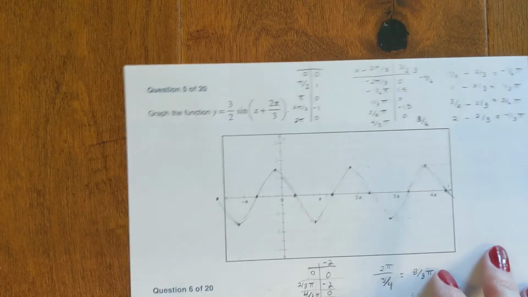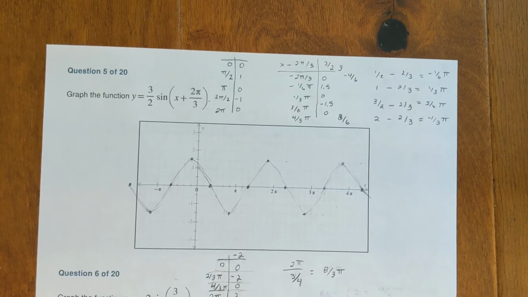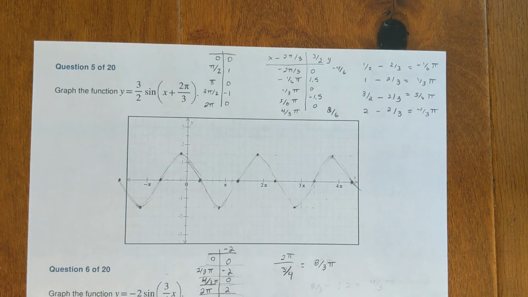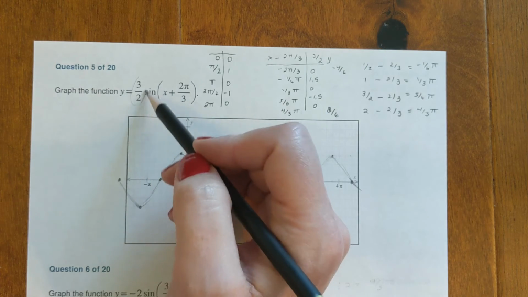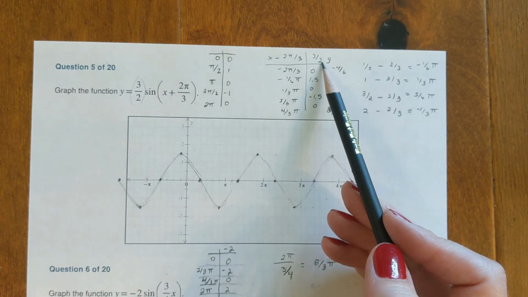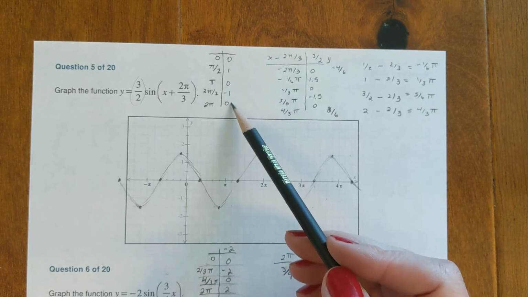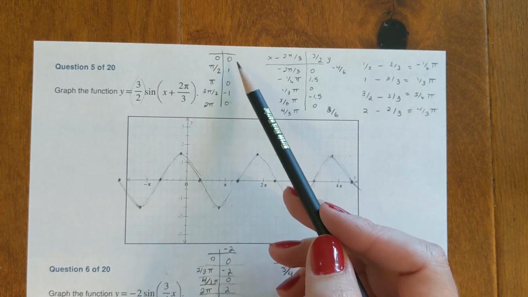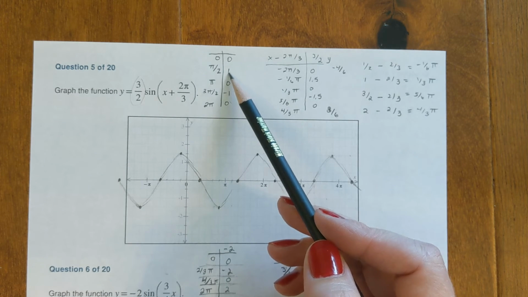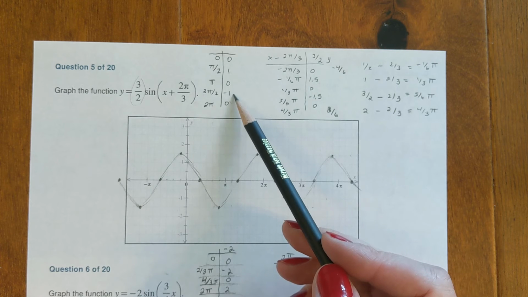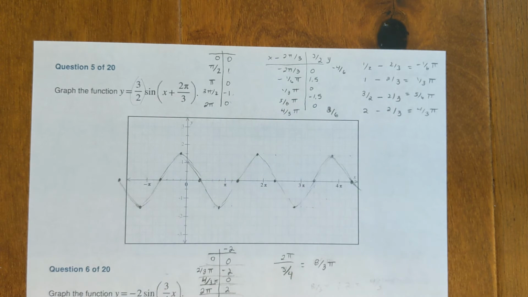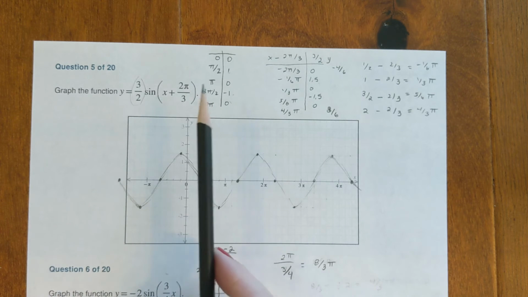Number 5. On this one, what they did was they changed the y by multiplying by 3 over 2. So for all the y's, you have to multiply every single number by 3 over 2. So that makes 1 times 3 over 2, which is 1/2 in the original, and negative 1 times 3 over 2 is negative 3 over 2, or negative 1.5. And this was another phase shift.